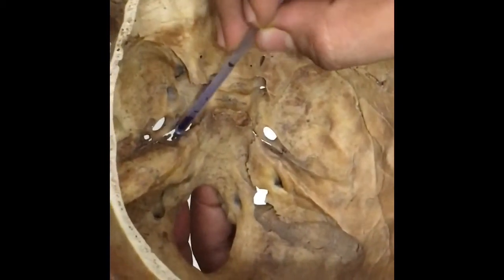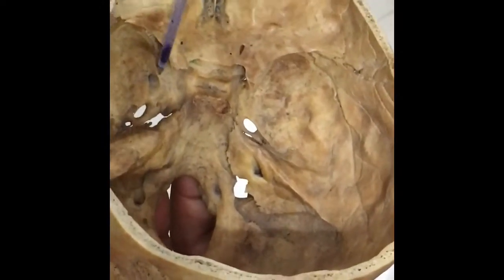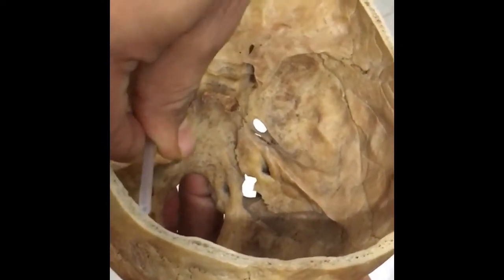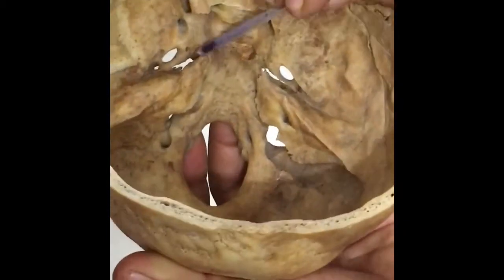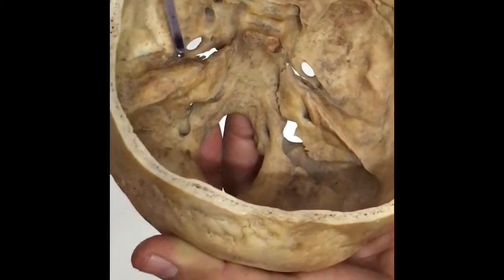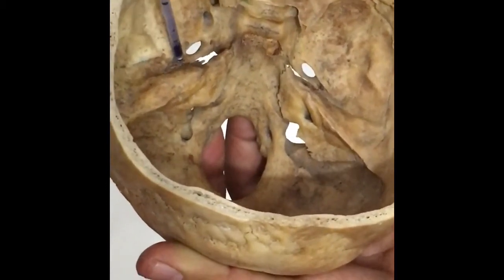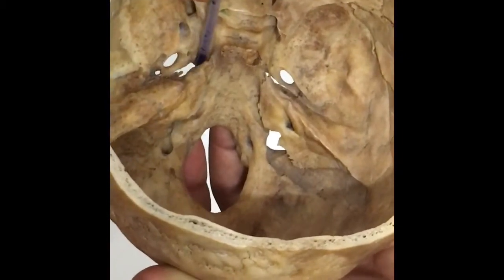So remember ROSL: rotundum, which is not opening onto the base of the skull, then the foramen ovale, the foramen spinosum, and the foramen lacerum.